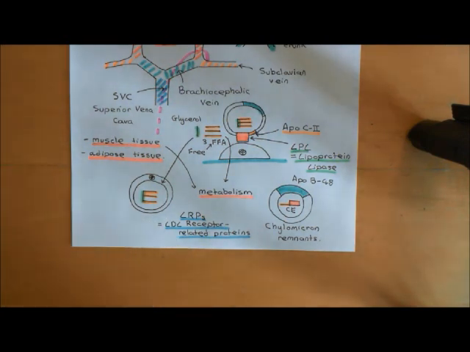Some of these LDL receptor related proteins will be better at binding to apolipoprotein B48 and taking up the chylomicrons from the blood through, again, a receptor-mediated endocytosis pathway. I should stress that there is not just one LRP receptor. There are loads of different LRP receptors, and many of them are capable of endocytosing chylomicrons from the blood into hepatocytes.